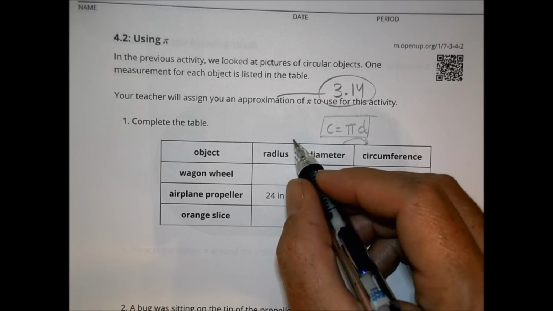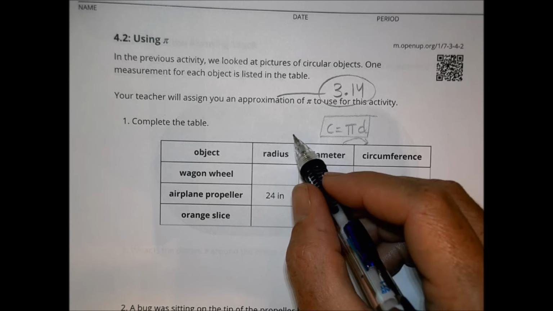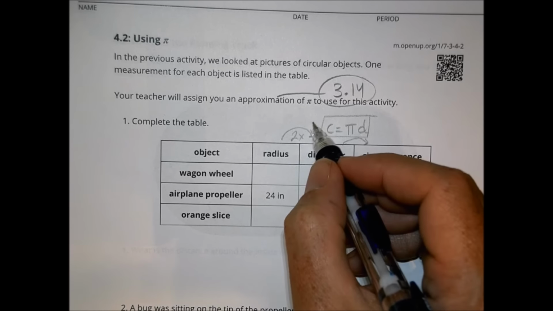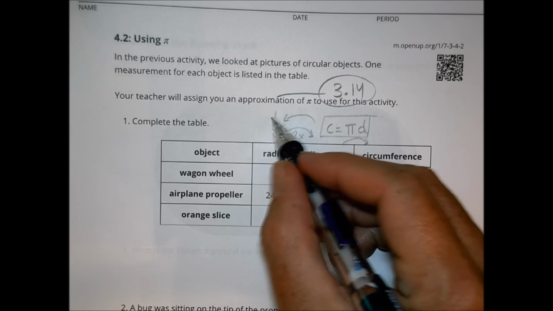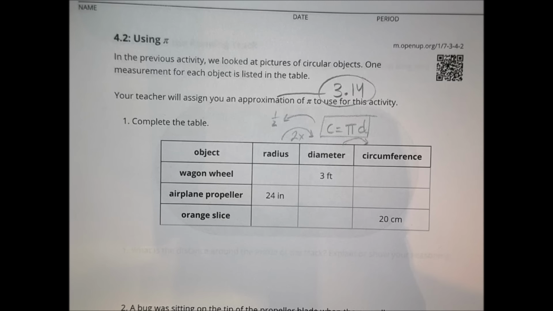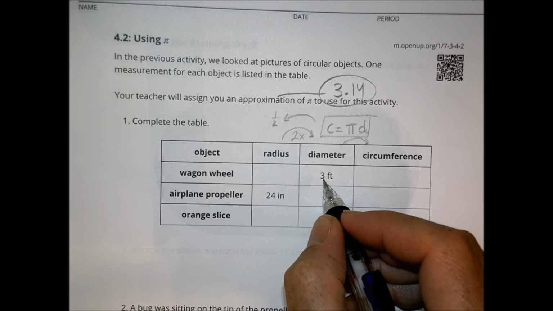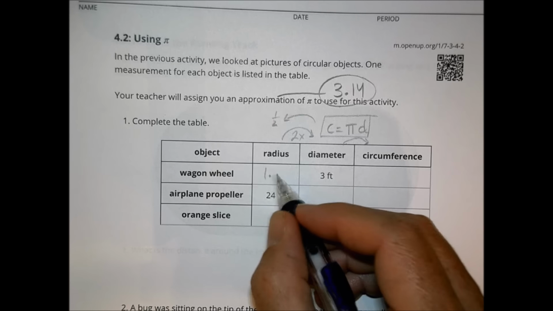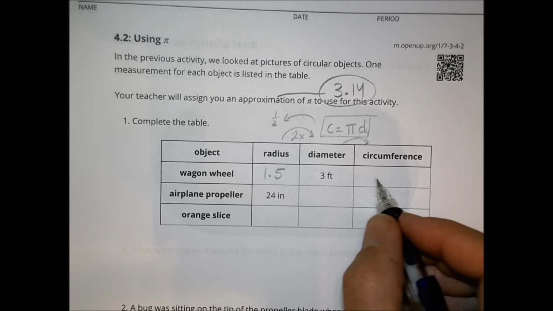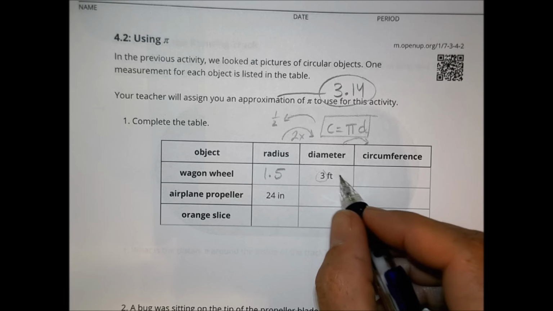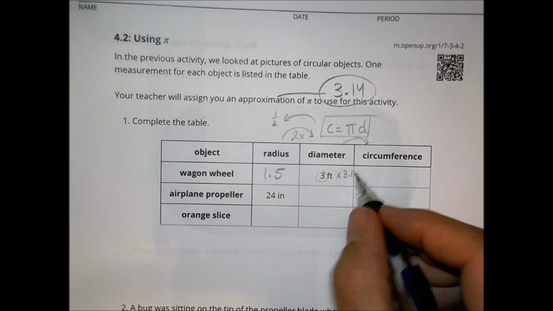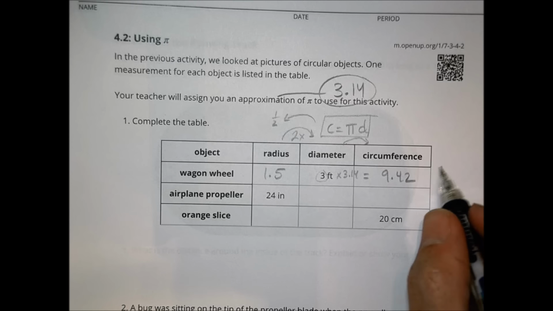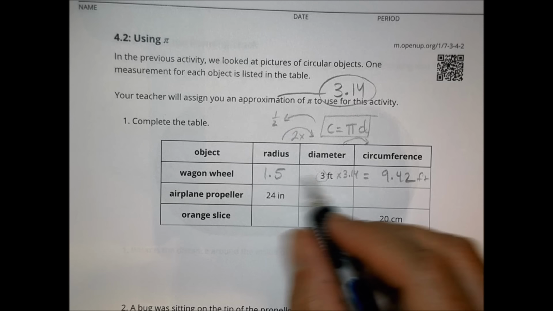We also know that if I multiply the radius times 2, I get the diameter. If I want to go this way though, that's going to be the reciprocal, which will be a half. So let's start here. The wagon wheel. Because I'm going this way, I'm going to use half of 3, which is 1.5. To find the circumference though, I'm going to use the diameter and multiply by 3.14, and we end up with 9.42. And that's still feet.